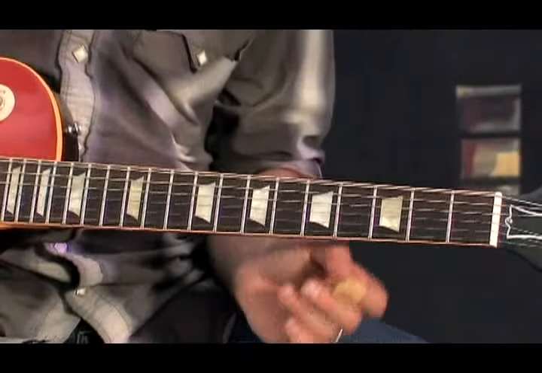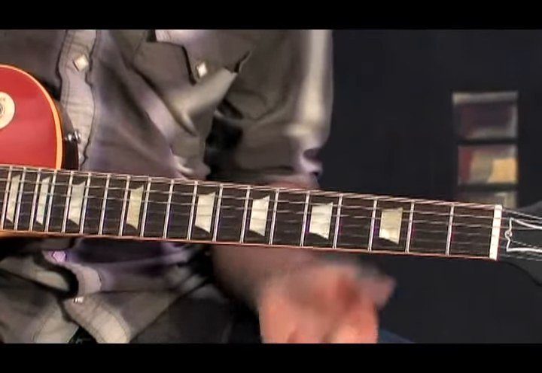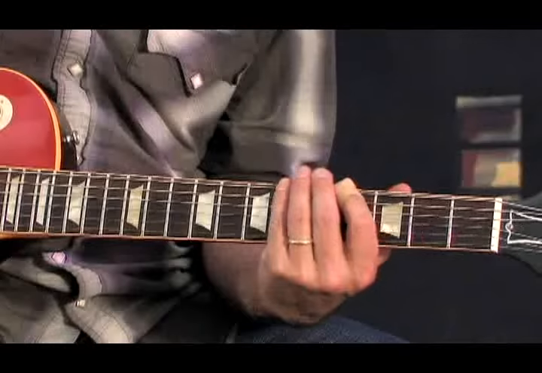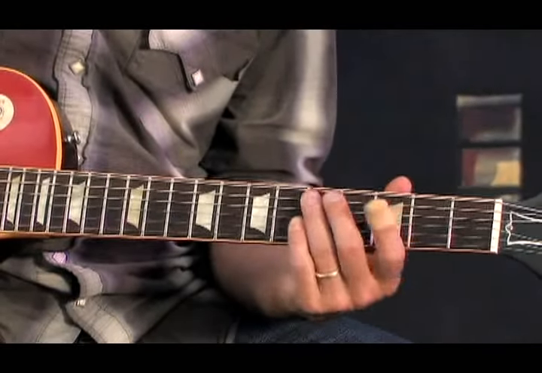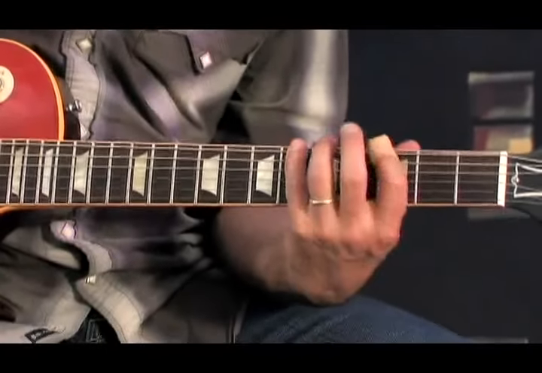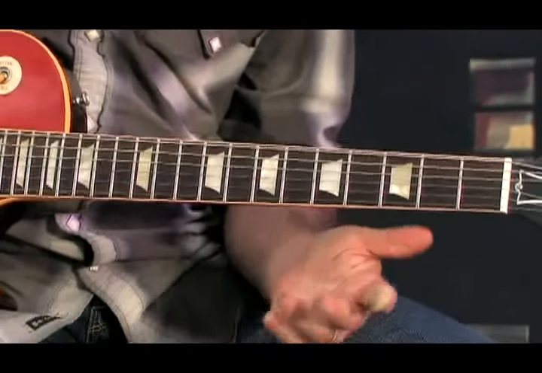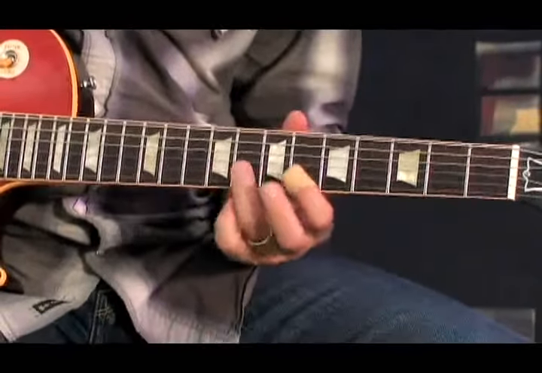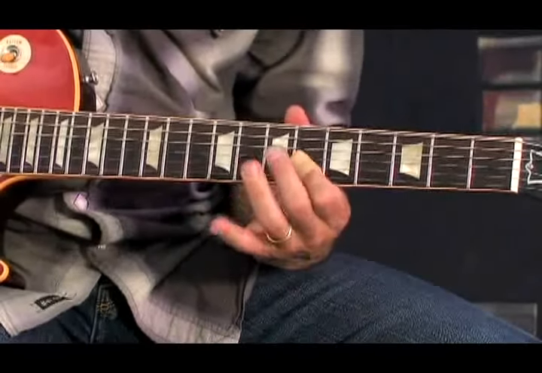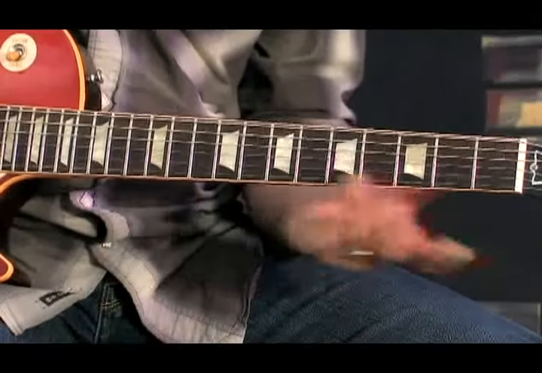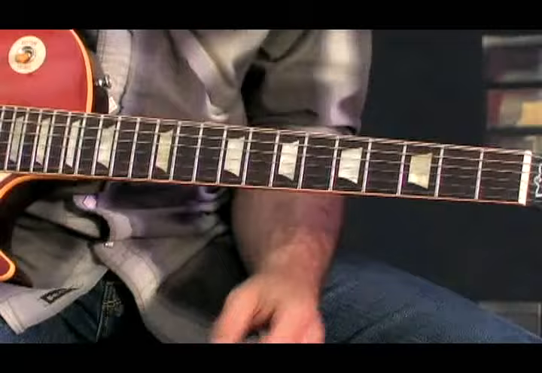All right, this solo is played in the key of G. Many of the licks come from the G minor pentatonic scale, the notes G, B flat, C, D, and F. Played, of course, higher on the neck. And this solo is filled with all kinds of signature Albert King licks.